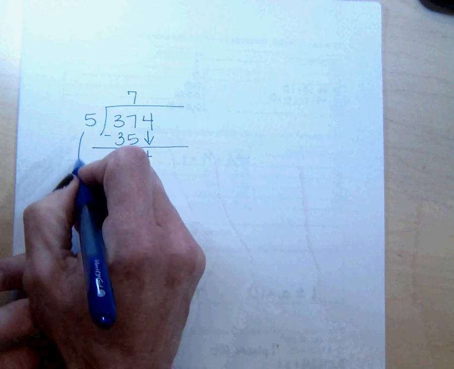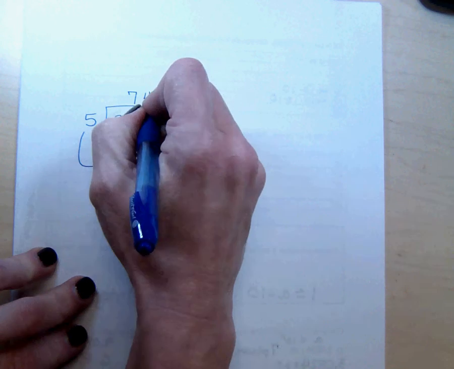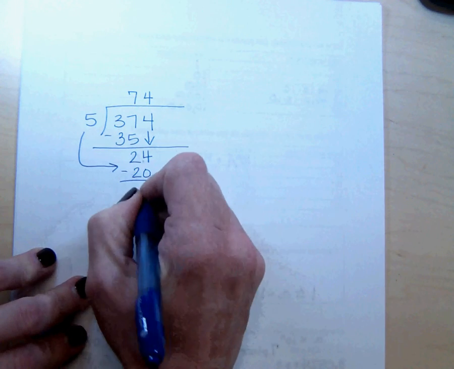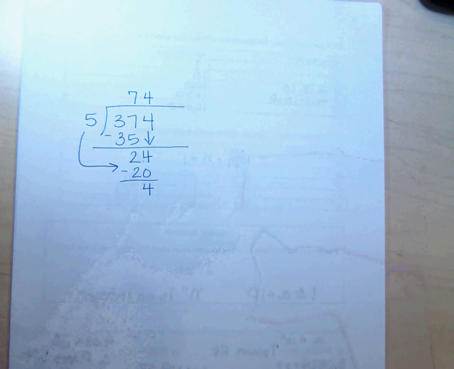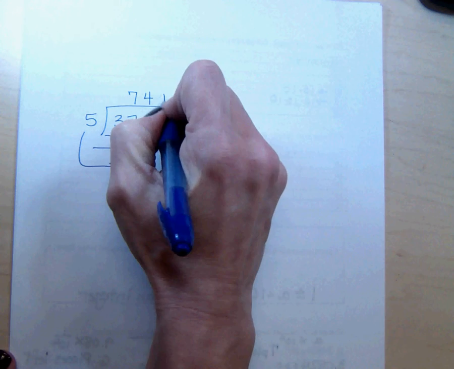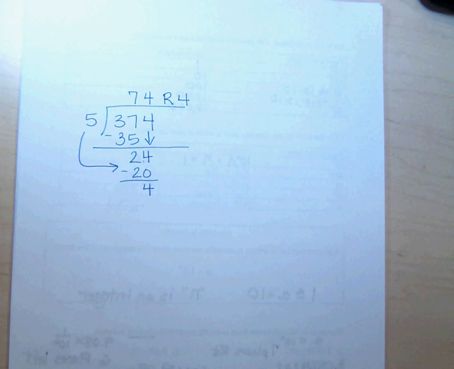Now I'm going to ask myself, how many times does 5 go into 24? It goes in 4 times evenly. 4 times 5 is 20. And I would subtract, and I would get a 4. Now, before we learned about decimals, we would stop right there. And we would say the answer is 74 remainder 4.